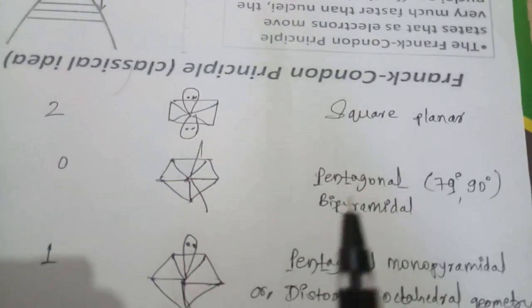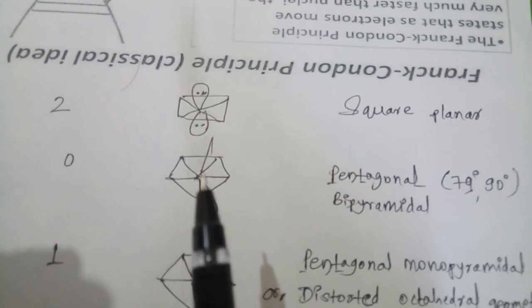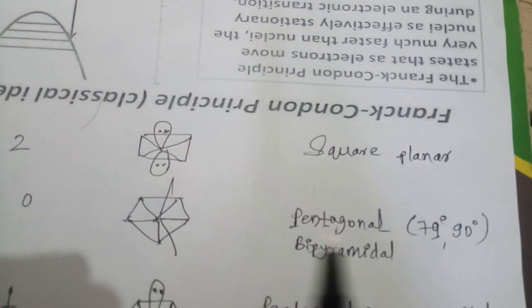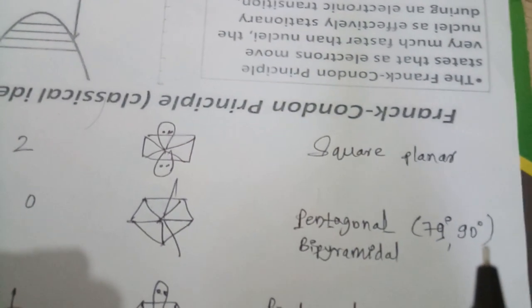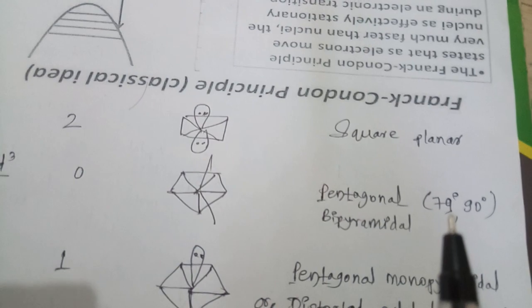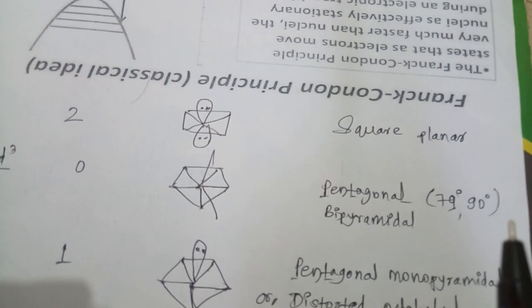This is the pentagonal shape and these two pyramids. Its bond angles are 79 degree and 90 degree. These are the bond angles of the equatorial bonds and the axial bonds, and their bond angles are different in size, that is 79 degree and 90 degree.